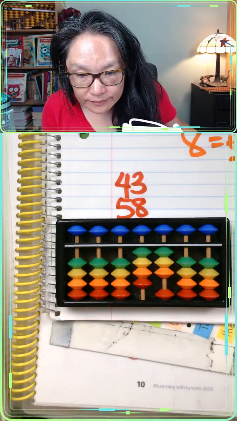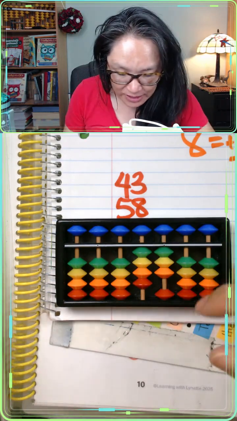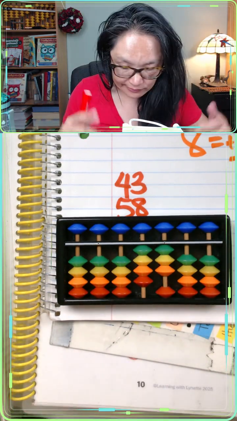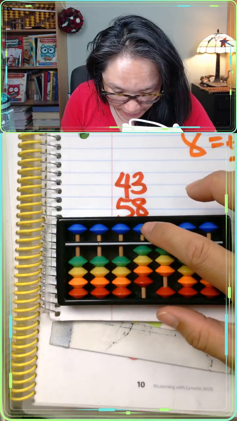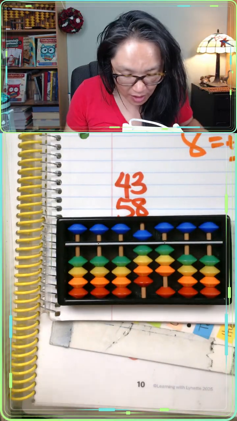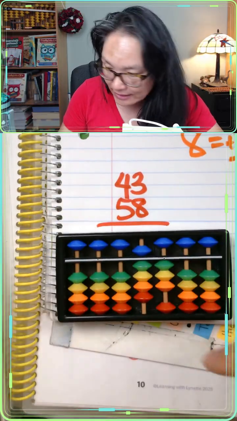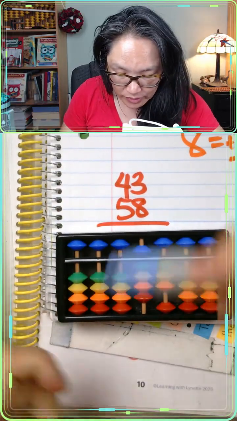Okay. Which one? 5 first. Easy, right? Can we do it? Yes, we can add the 5. Not a problem. So now, what are we going to do? We're going to add the 8. Because we're going to add the 8, what do we do?